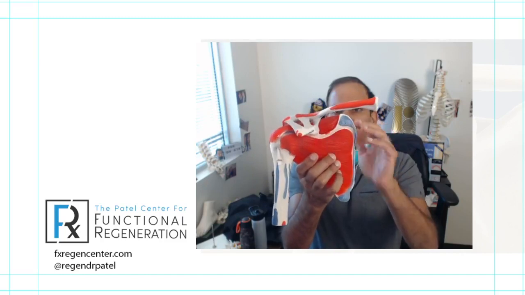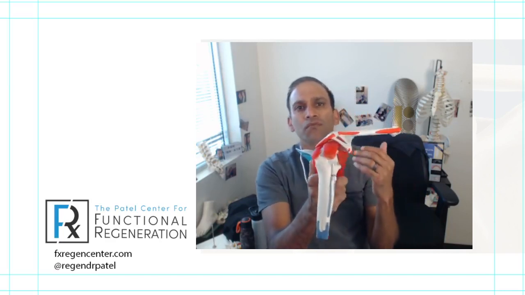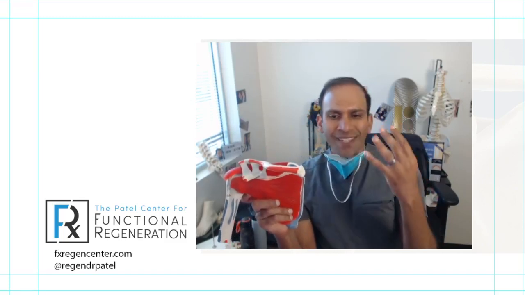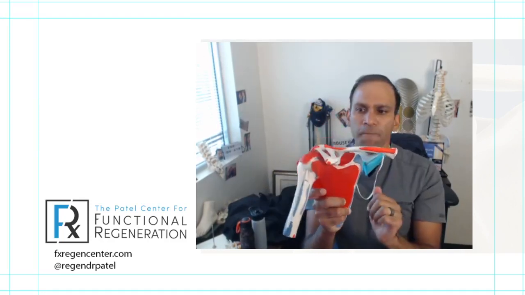Now, on this shoulder blade, you have all of these red things here. And these red things are the muscles that form the rotator cuff. Rotator cuff actually is 4 tendons that wrap around the ball and socket joint. And those tendons come from 4 muscles that start from the shoulder blade.